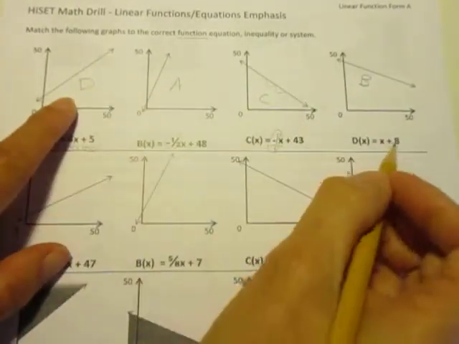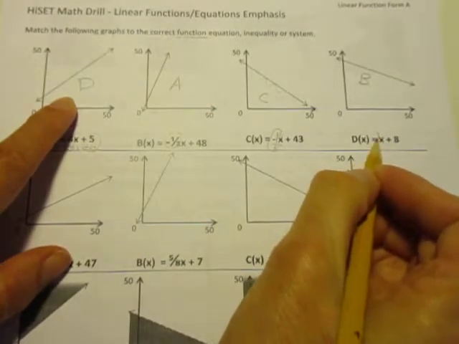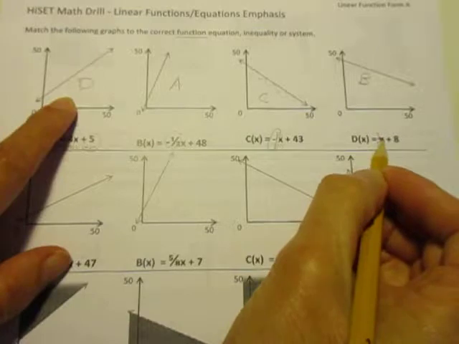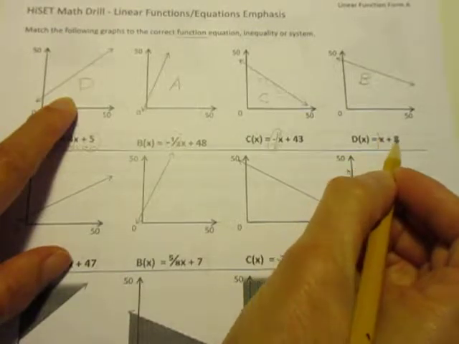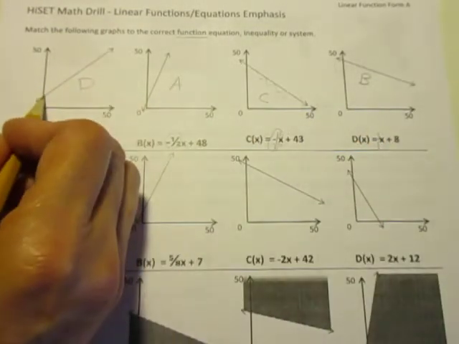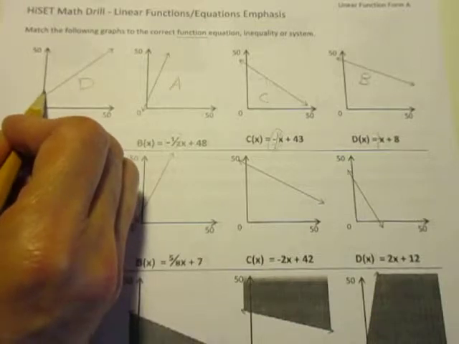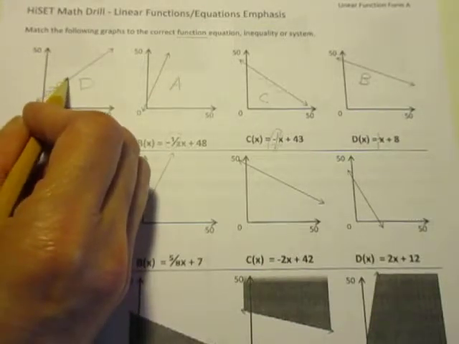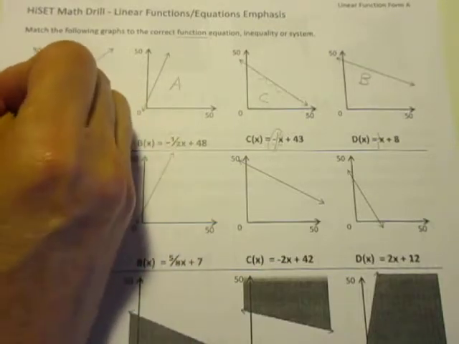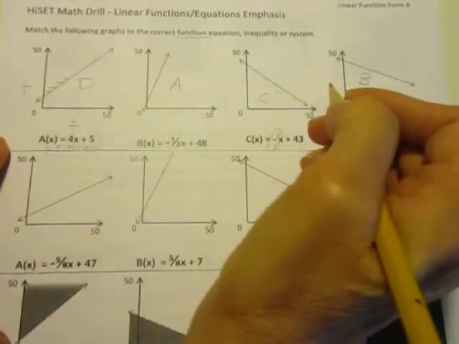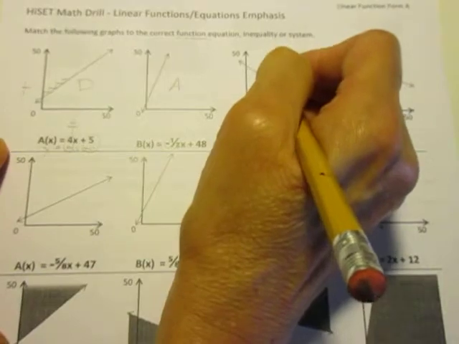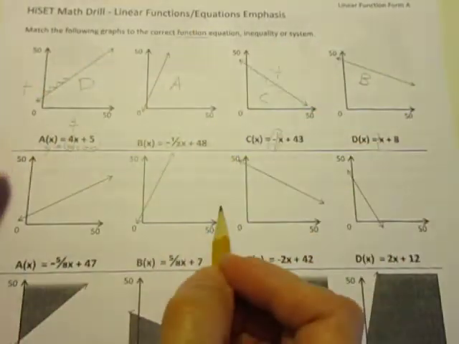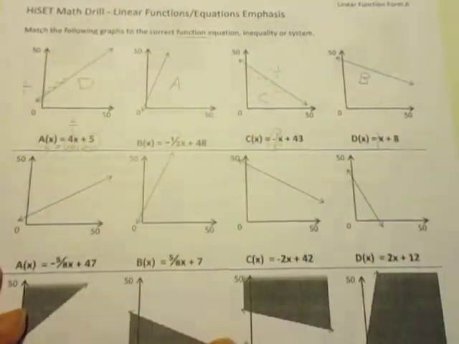Let's double check it though. The D is actually 1 over 1x plus 8, so it's up 1 over 1. This is a positive slope. Looks like it crosses at 8. That makes sense here. That looks like we're going up 1 over 1, up 1 over 1, just a perfect staircase. So anytime it's 1 over 1 like that, or down 1 and over 1, that's that perfect stair step, that perfect diagonal, either increasing or decreasing.